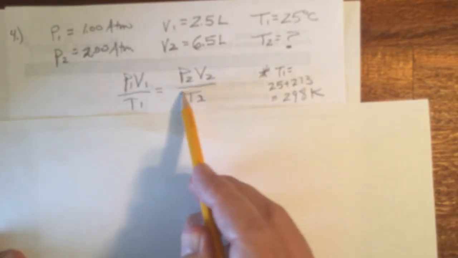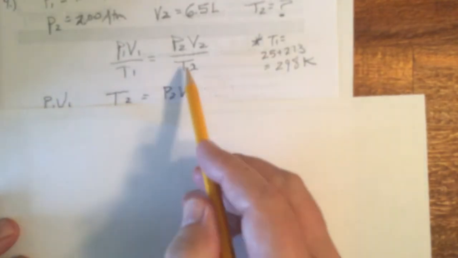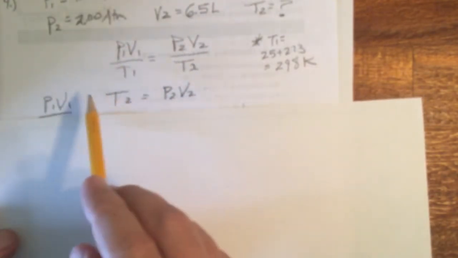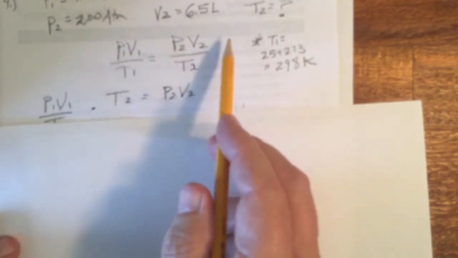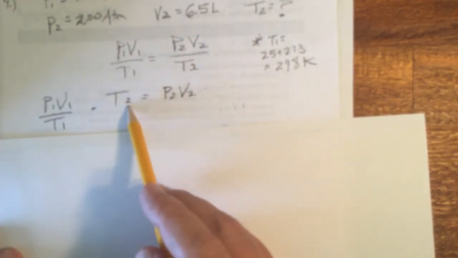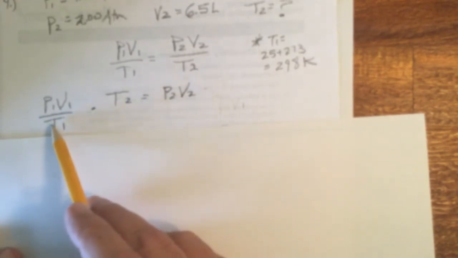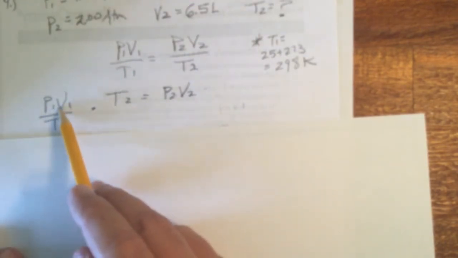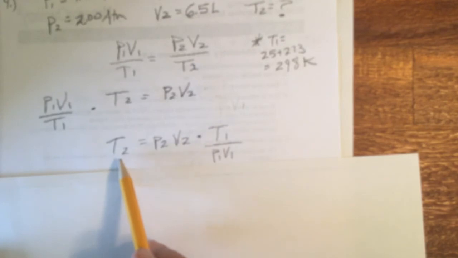Now, I want to rearrange this equation and solve for T2, right? Well, just be careful. It's a little tricky algebraically. To isolate T2 on the numerator side, I first want to multiply both sides of the equation by T2, which I've done here. So I get this times T2 equals this. Then to isolate T2 on the left, I want to multiply both sides by T1 and divide both sides by P1V1. So I've rearranged my equation algebraically to get T2 equals P2 V2 times T1 over P1V1.